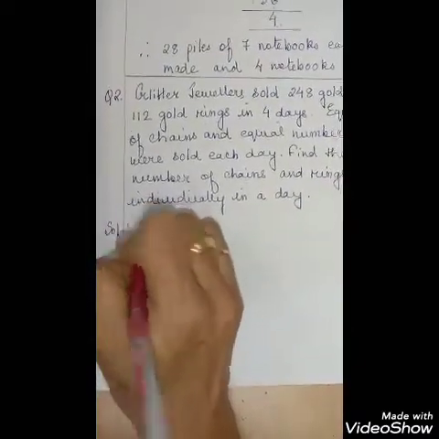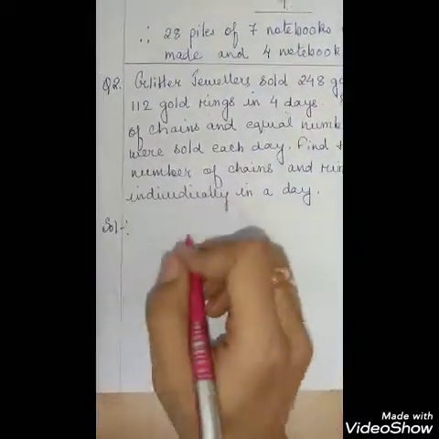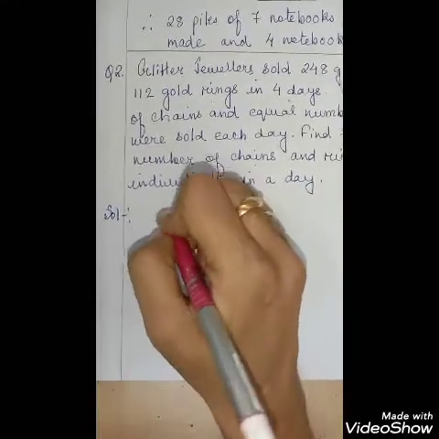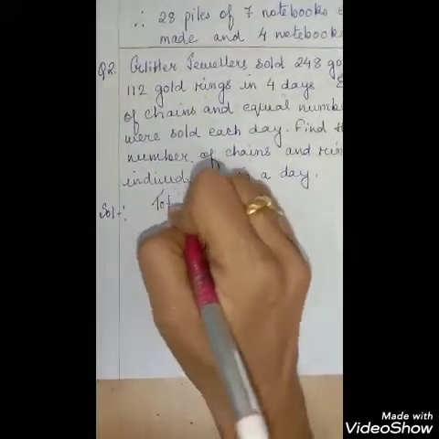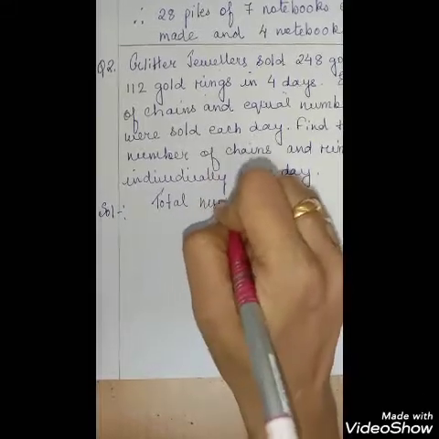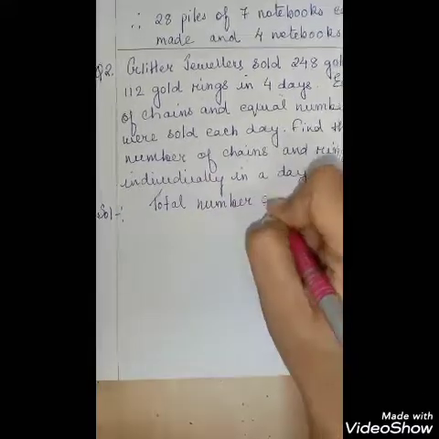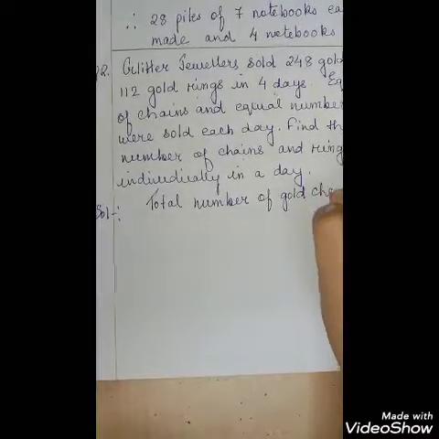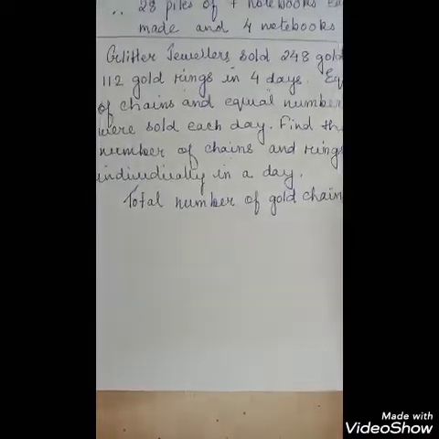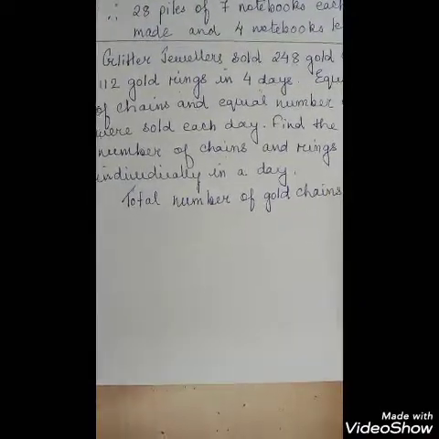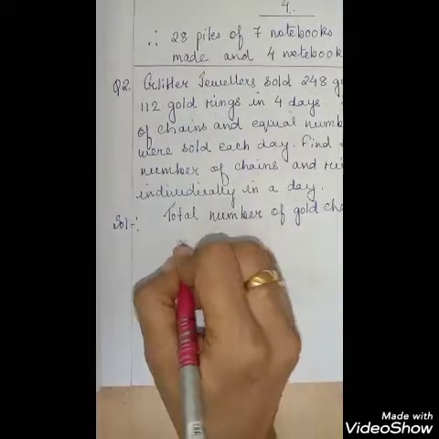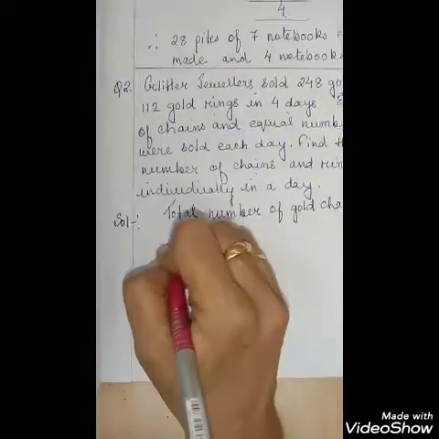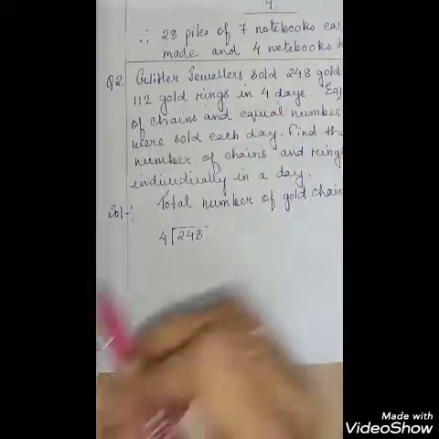Solution. Total number of gold chains equal to 248. Now 248 we will divide by 4. 4 is the number of days.